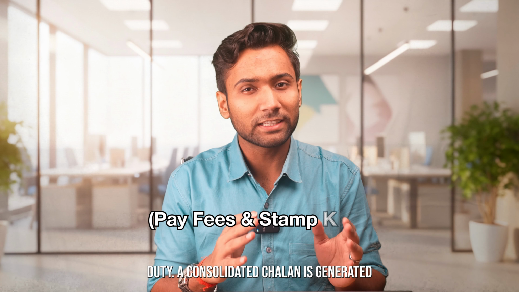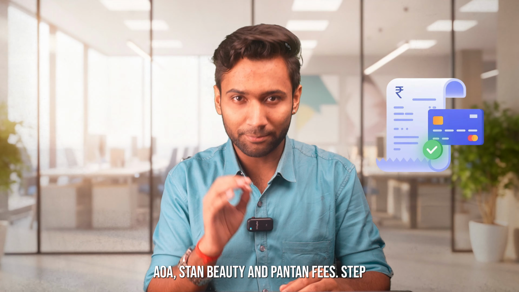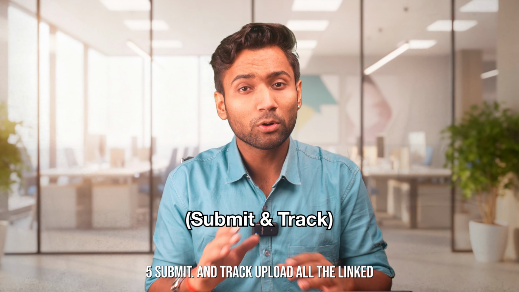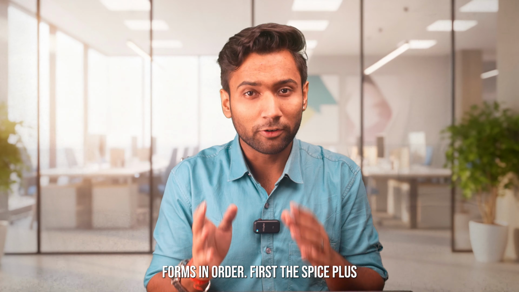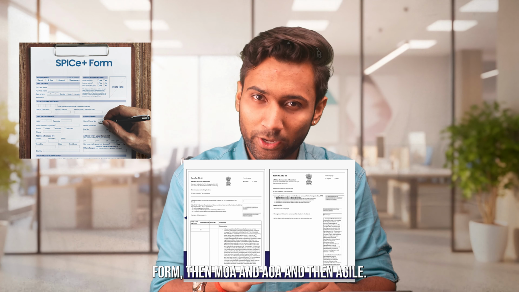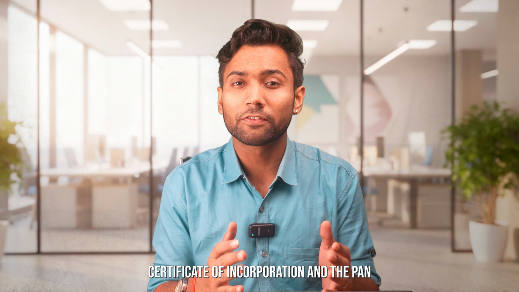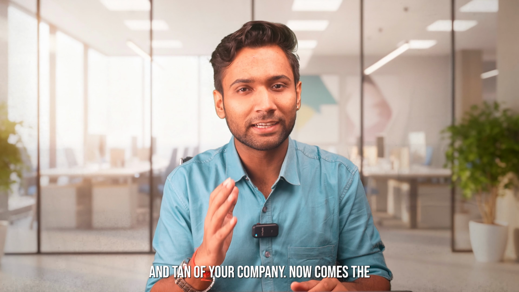A consolidated challan is generated for SPICe+ form fees, MOA and AOA stamp duty, and PAN TAN fees. Step 5. Submit and track. Upload all the linked forms in order. First the SPICe+ form, then MOA and AOA, and then AGILE. After the MCA review, you will get your certificate of incorporation and the PAN and TAN of your company.